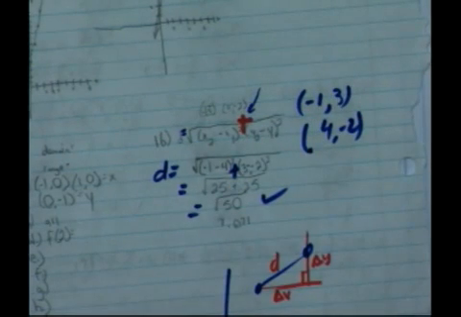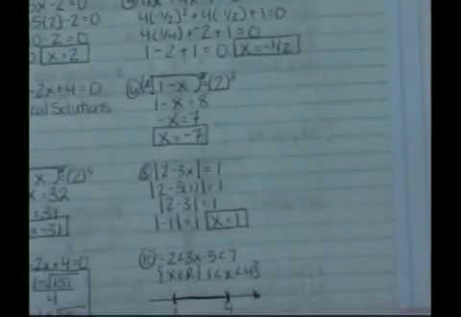Everybody good? Okay, number 18. Let's look at that. Number 18. Whoops. I'm about to mix everybody's papers up. Sorry about that. I'll find them.